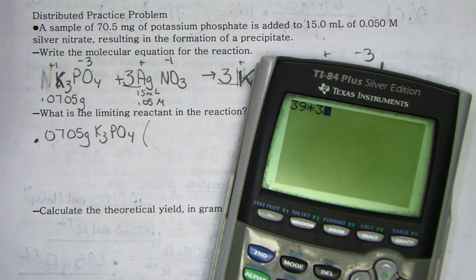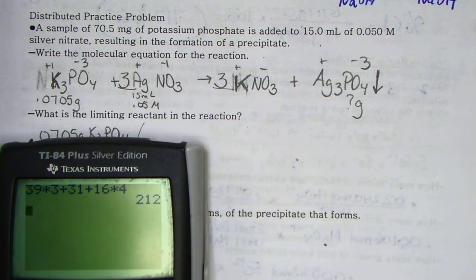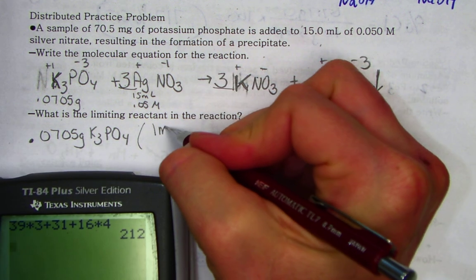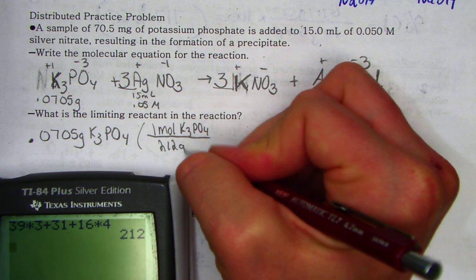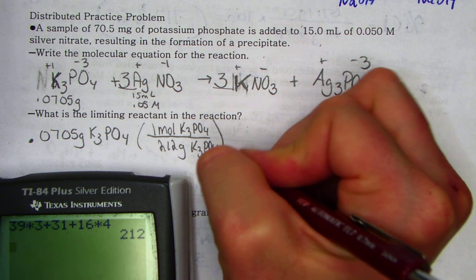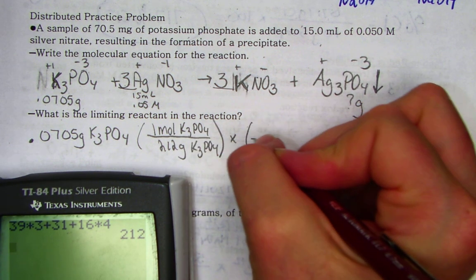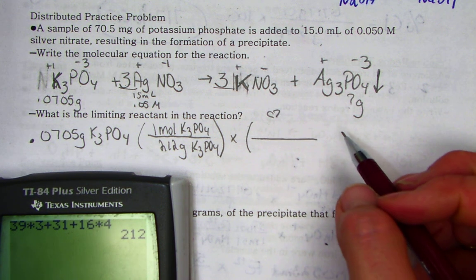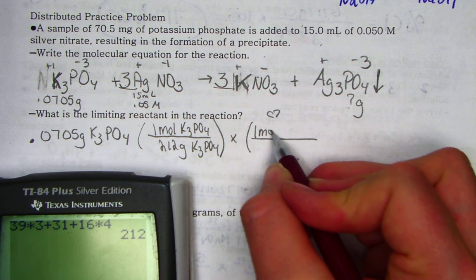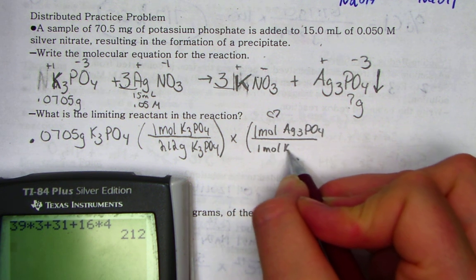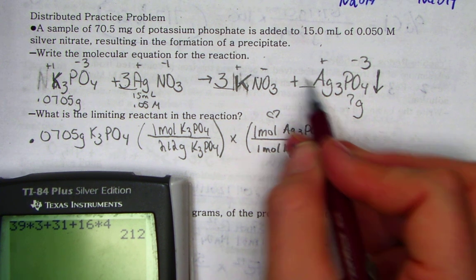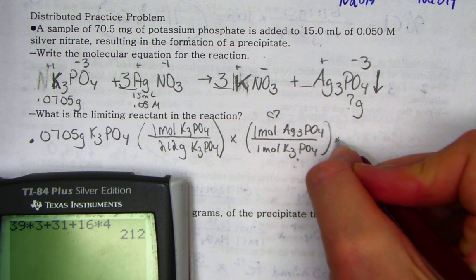There's 3 potassiums at 39 apiece. Phosphorus adds 31 more, and 16 times 4 for the oxygen, I get 212. So 1 mole of K3PO4 would weigh 212 grams of K3PO4. The heart of our problem is a want over given ratio. Every 1 mole of silver phosphate for every 1 mole of potassium phosphate. Our want over given is a 1 to 1 ratio.